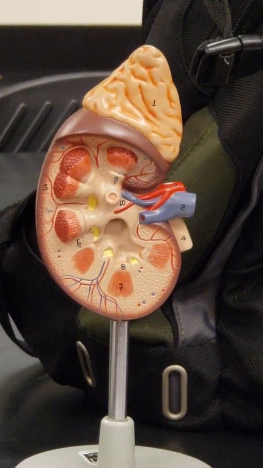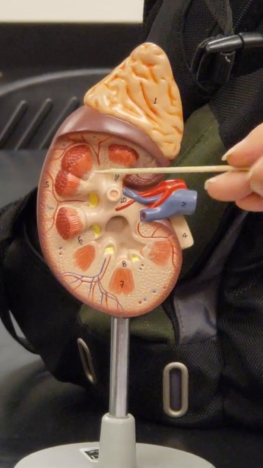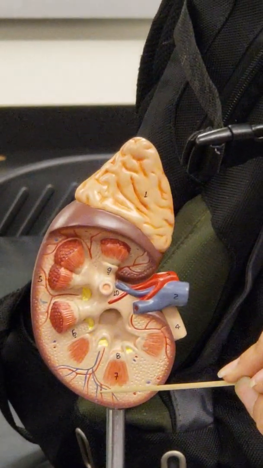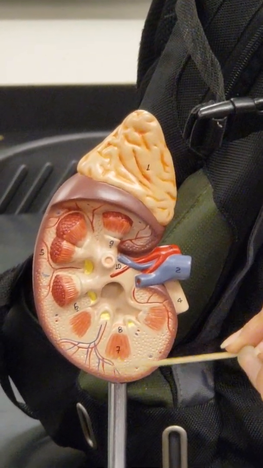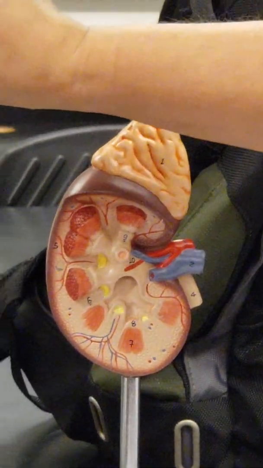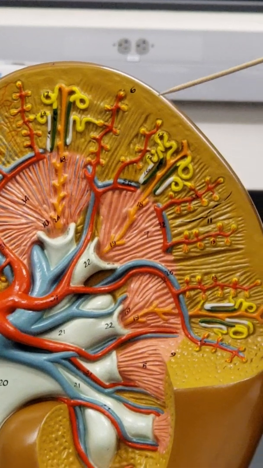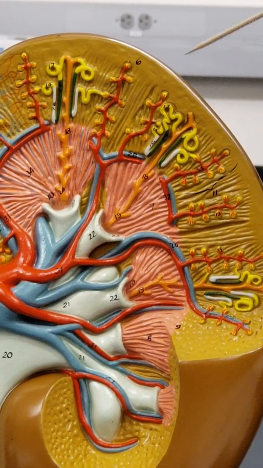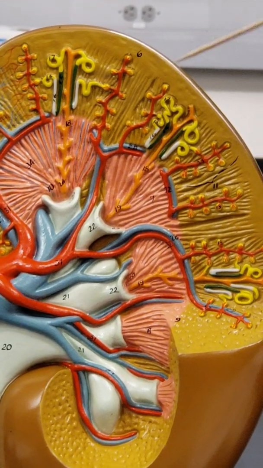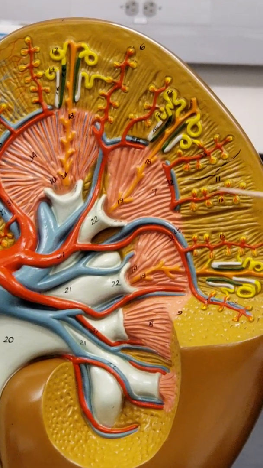The cortical radiate arteries. So if you see here in the cortex, you can see these red vessels coming up. And over here, this is actually much better. These red vessels coming up, these are the renal cortical radiate arteries.